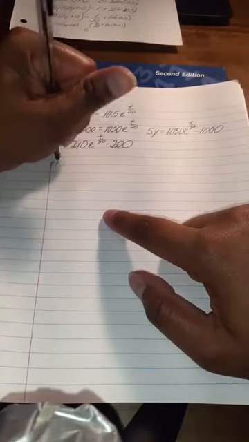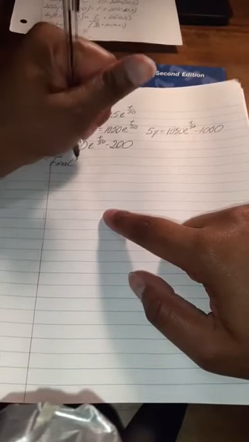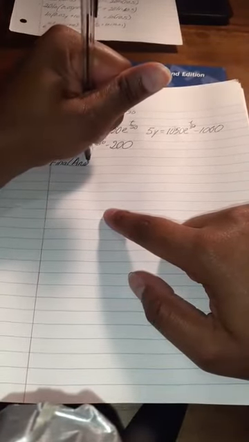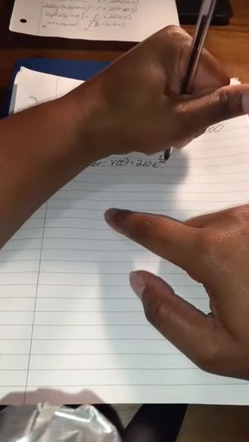So this would be the general solution. So your final answer to this initial value problem is y of t is equal to 210 e to the t over 20 minus 200. That's the answer.